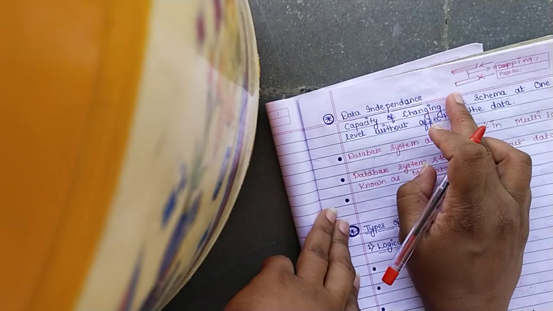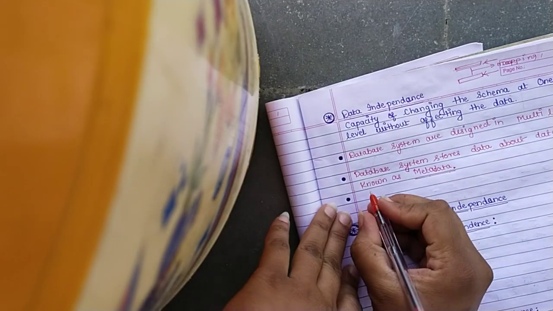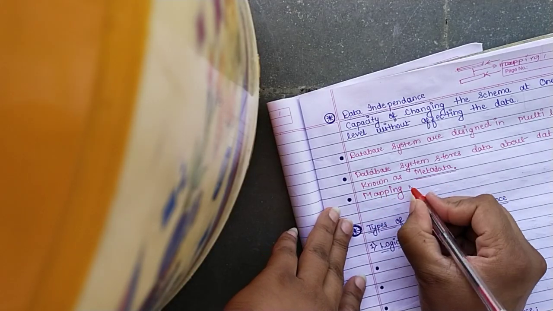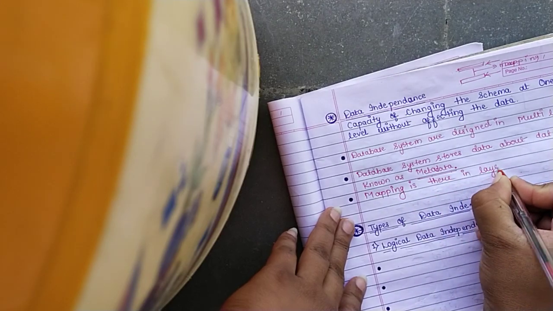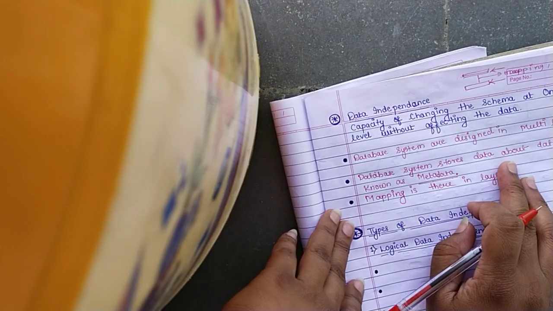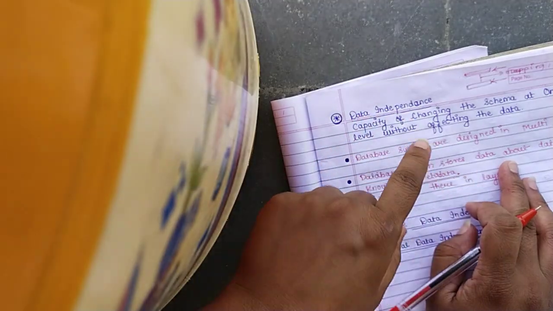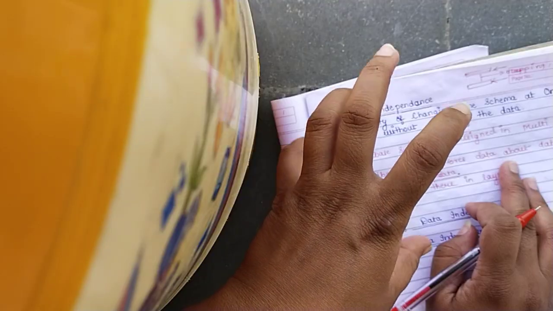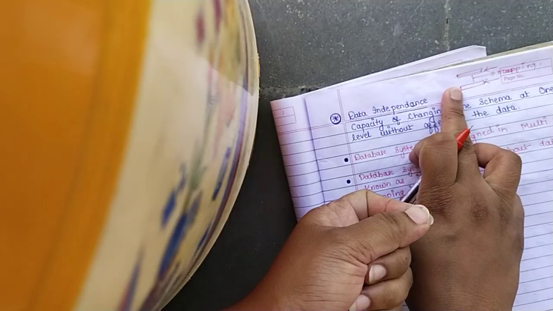Next is what? Even if the layers are independent, there is mapping between the layers. Even though they are independent, there is some mapping between them. Okay, understood why we need data independence? If you change any level of the data, it doesn't affect the other level. That's why it is called independence. It's not dependent on any layers.